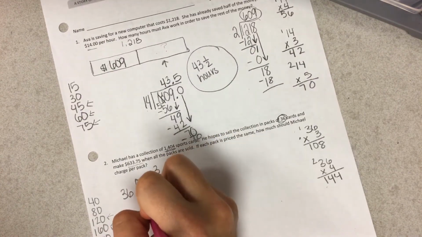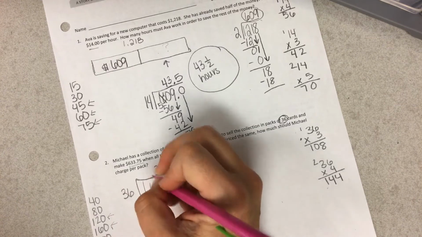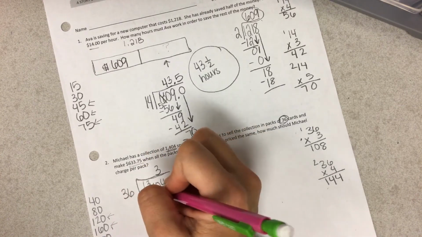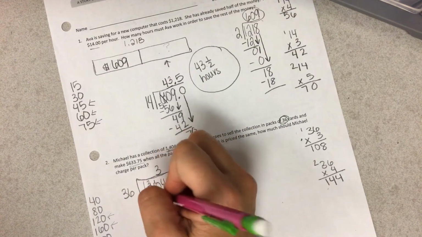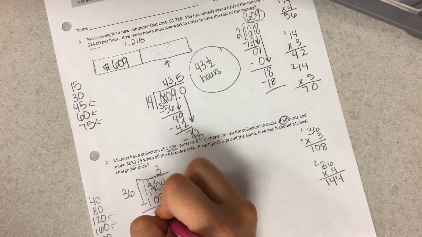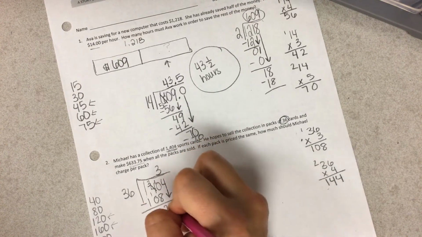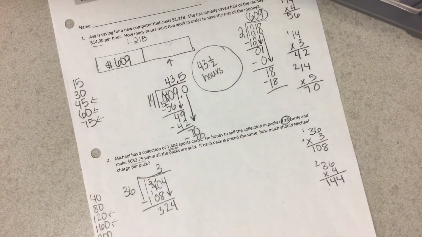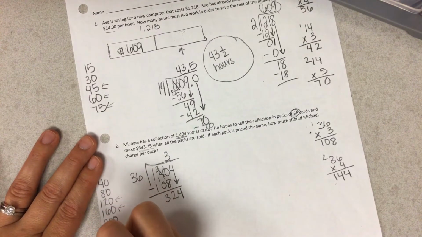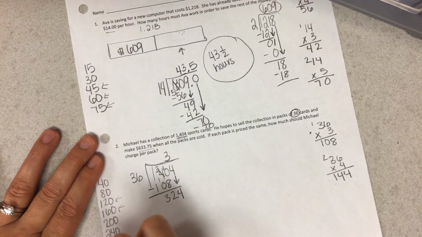I'm going to subtract 108. Okay. I can't do 0 minus 8, so I'm going to change that into a 3. 10 minus 8 is 2. 3 minus 0 is 3. Bring down my 4. So now I've got 324. So I'm going to have to keep counting on here. 240, 280, 320.